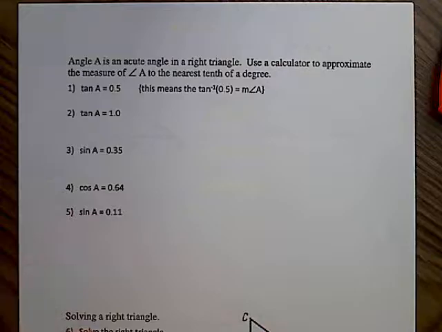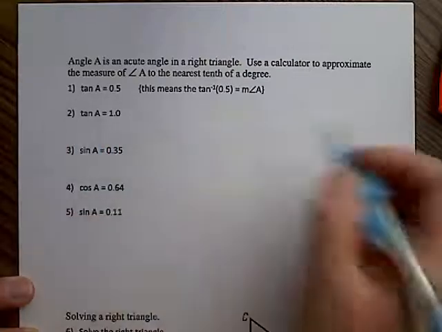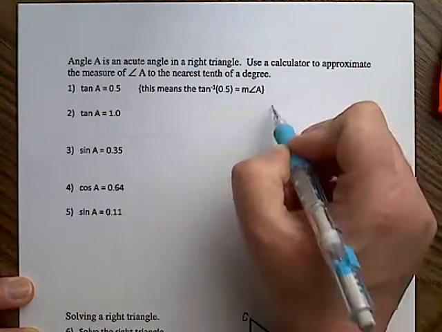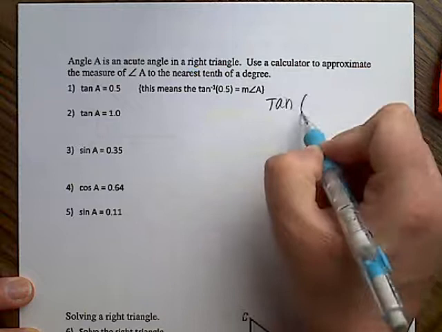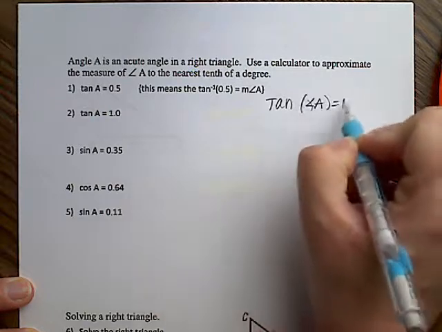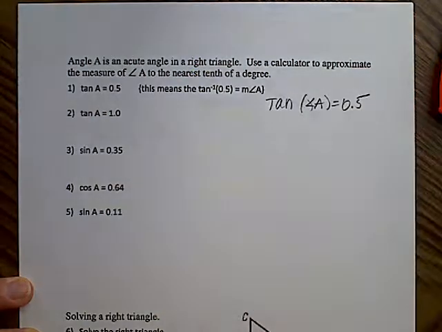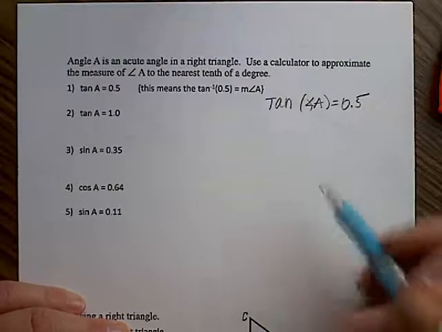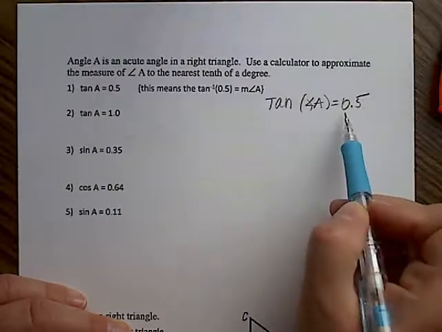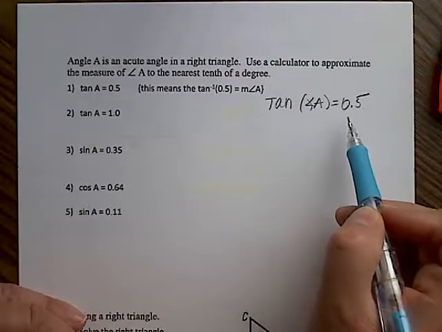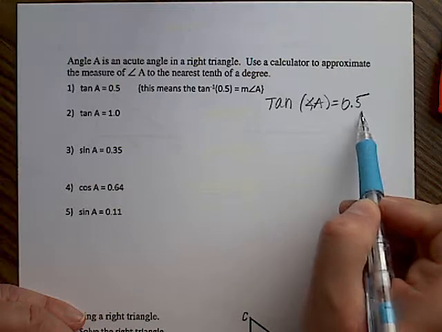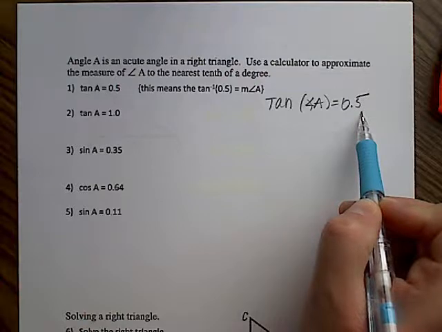So just like in the last lesson where we had to figure out how to use our calculator, we need to do the same thing here. Let's take a look at this first example, and I'm just going to rewrite it off to the side. It says the tangent of angle A equals 0.5. So what that really means is that the opposite side divided by the length of the adjacent side equals 0.5. Now I need to figure out what angle is opposite from that.